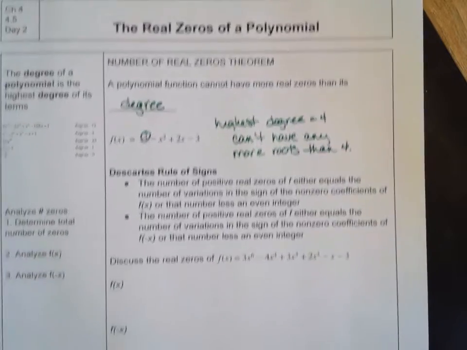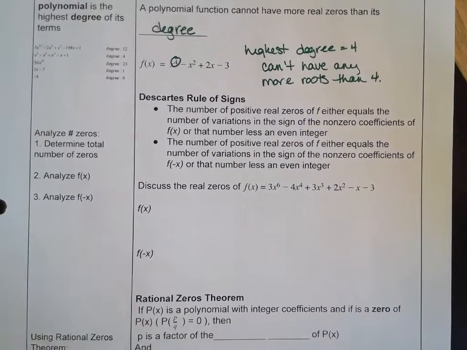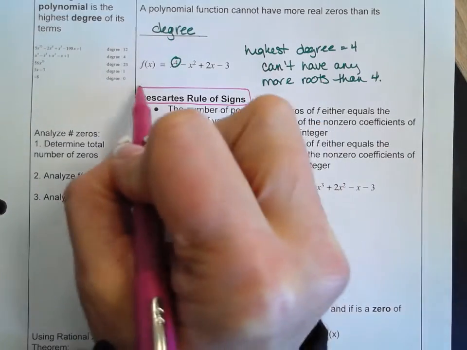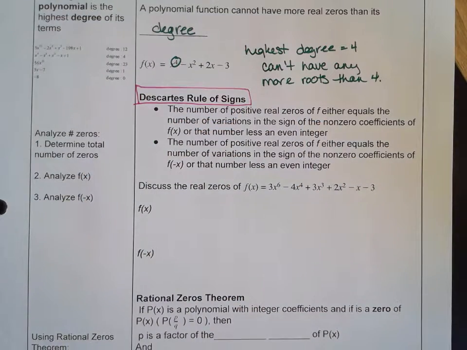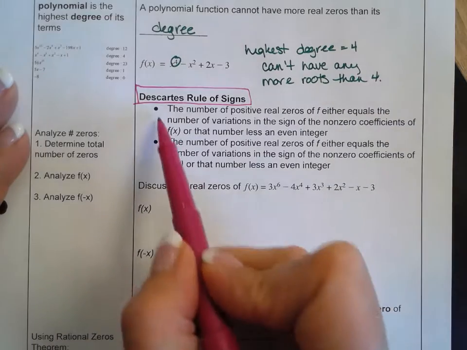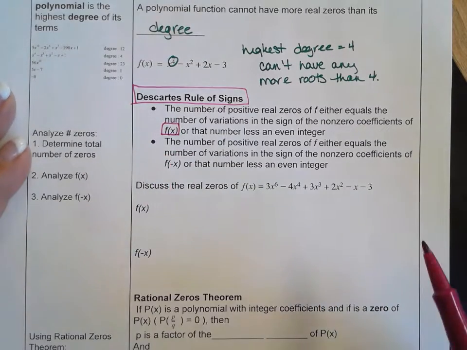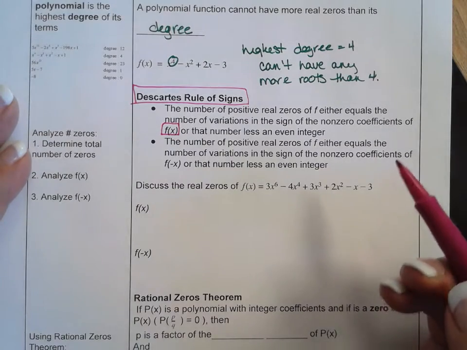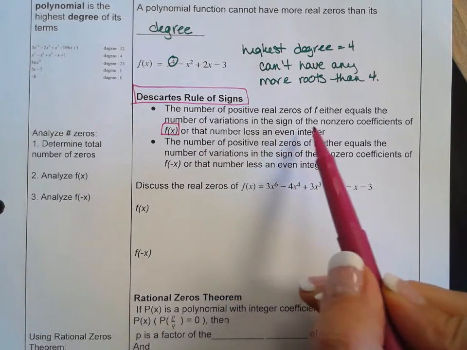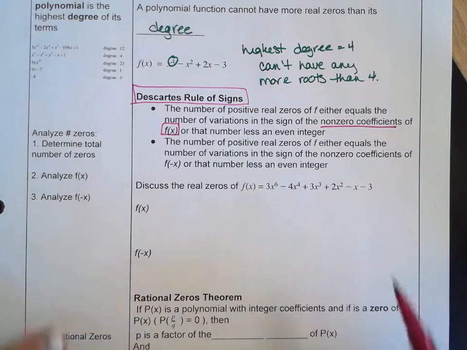All right, today we're going to talk about 2 different theorems. Descartes' rule of signs gives you a hint as far as what you're looking for when you're looking for your roots. And these are the actual theorems. Basically, if you analyze the f of x and look at the number of variations in the sign of the non-zero coefficients, then the possible roots are that number, or an even integer less than that.